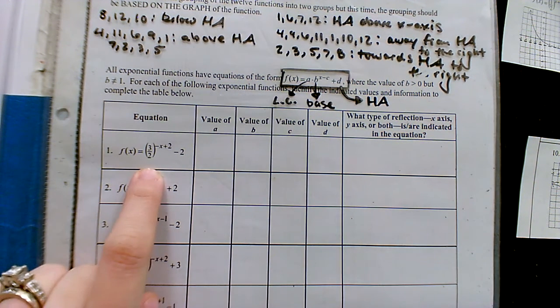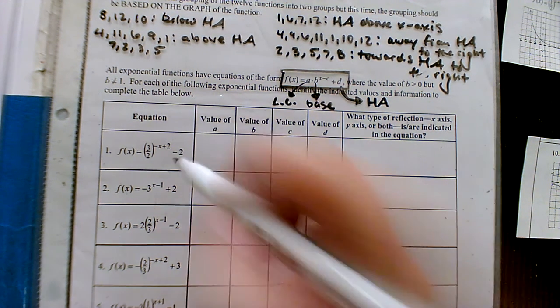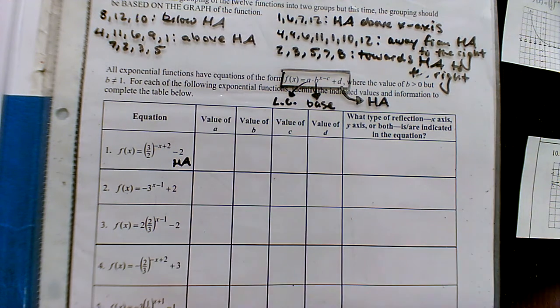So looking at our first equation, we don't really have a graph to relate this to, but where's the horizontal asymptote going to be located? Do we know that? Where is it? Negative 2. Okay, without even having a picture, we know where a characteristic is.